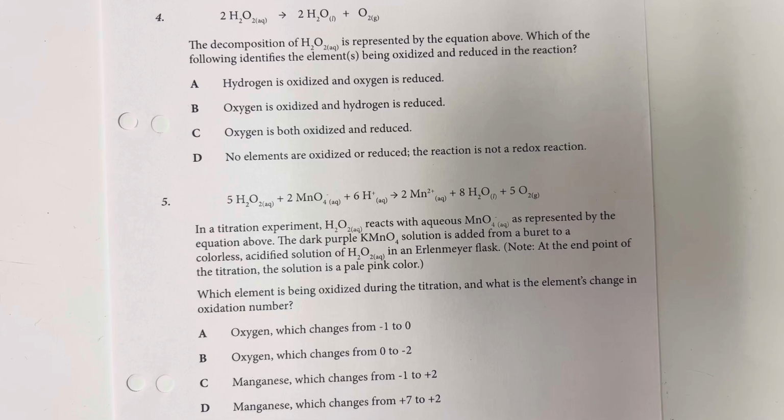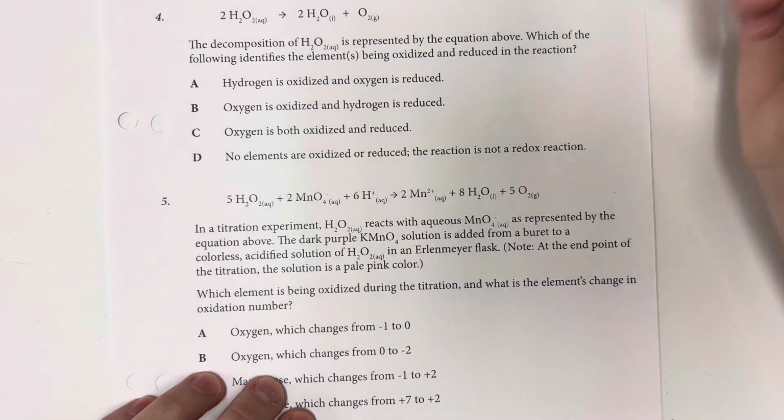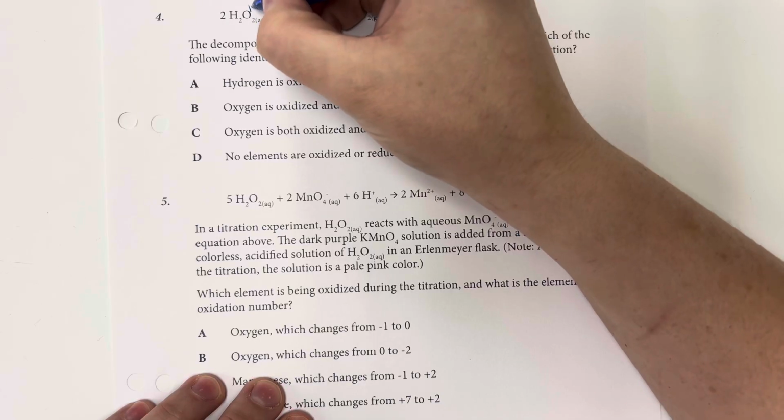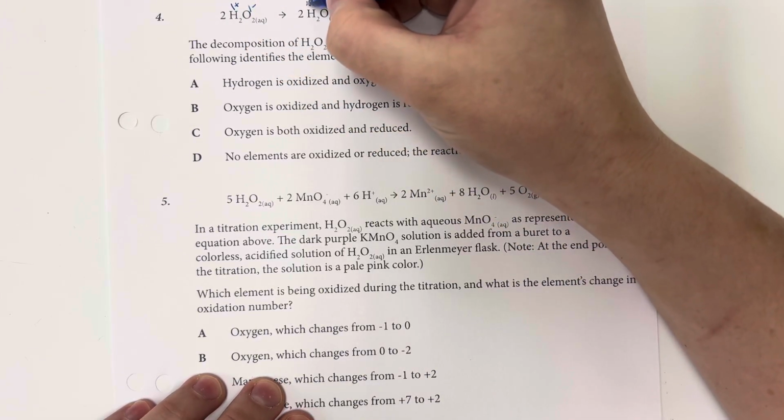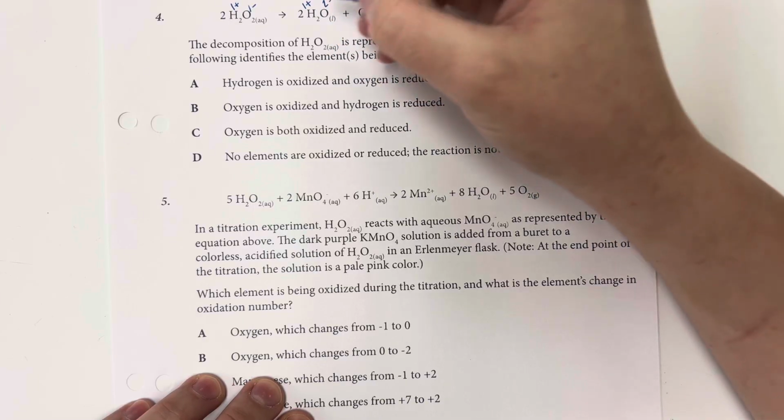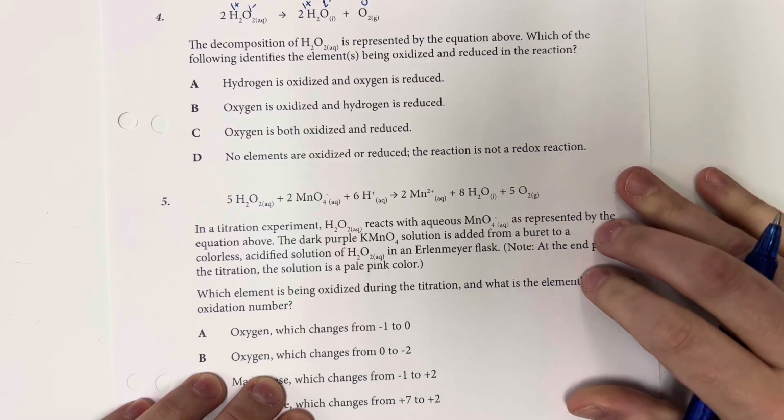The decomposition of hydrogen peroxide is represented in the equation above. Which of the following identifies the element that is being oxidized and reduced in the reaction? So within peroxides, oxygen has a charge of -1, hydrogen has a charge of +1, and within water, oxygen has a charge of -2.